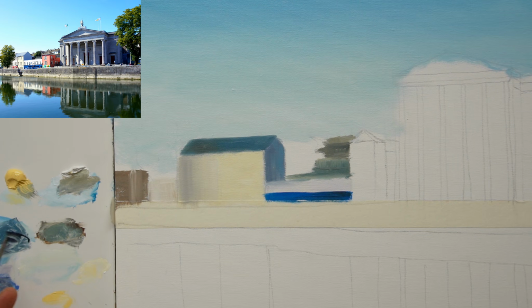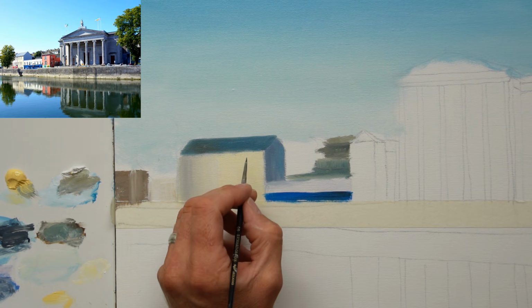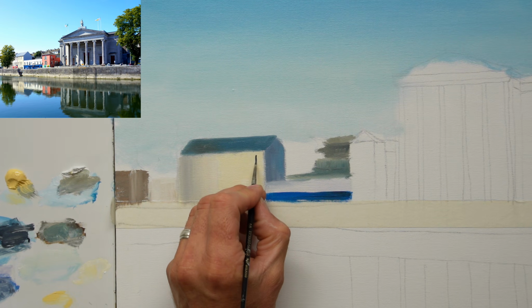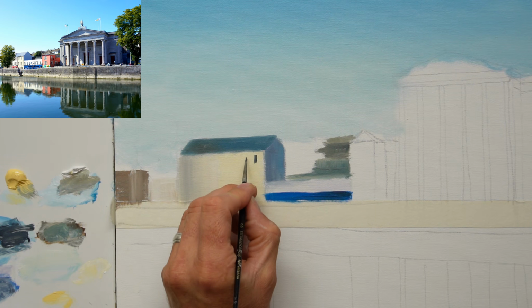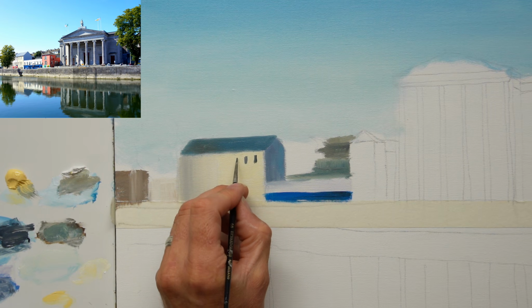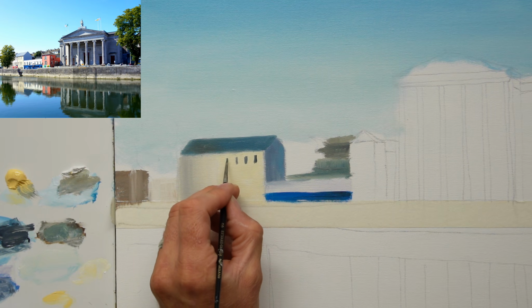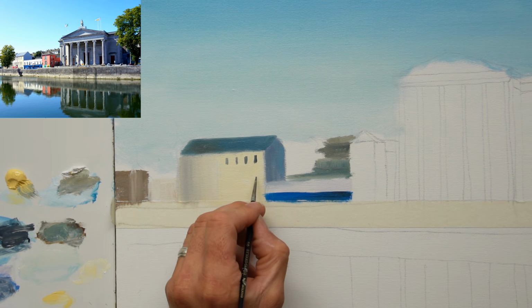I'm going to just start putting in some windows. I'm going to take a bit of black. I think just a bit of black will do. I've lightened it slightly with some white. I'm just going to suggest some windows. And this is what I mean by just loose. Look, just putting in some windows very, very loosely.